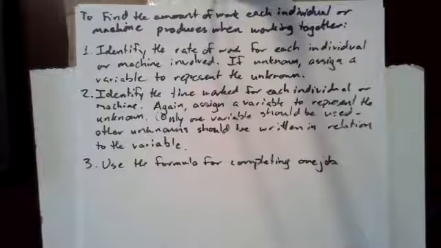To find the amount of work each individual or machine produces when working together, first identify the rate of work for each individual or machine involved. If unknown, assign a variable to represent the unknown. Then identify the time worked for each individual or machine. Again, assign a variable to represent the unknown. Only one variable should be used. Other unknowns should be written in relation to the variable. Finally, use the formula for completing one job.